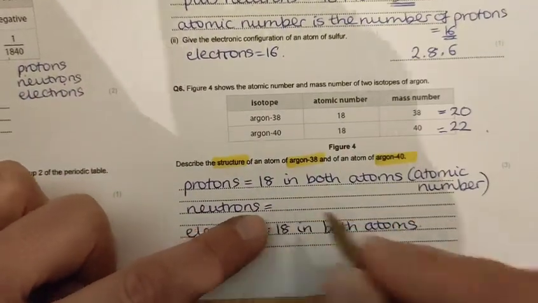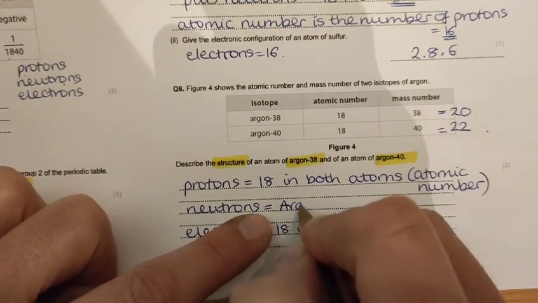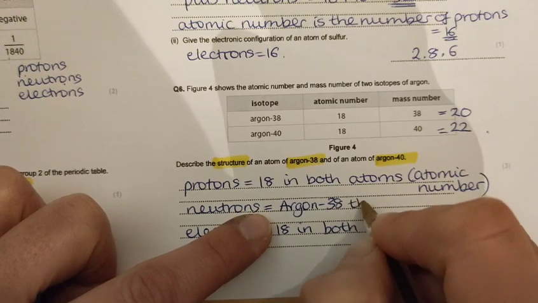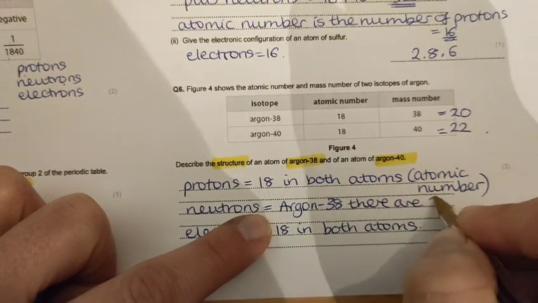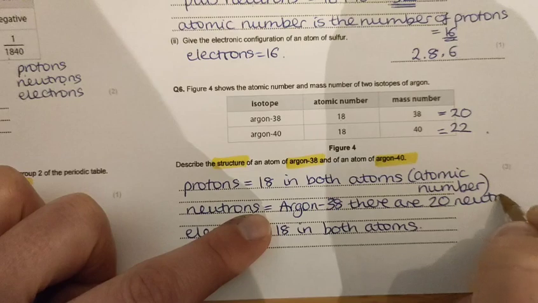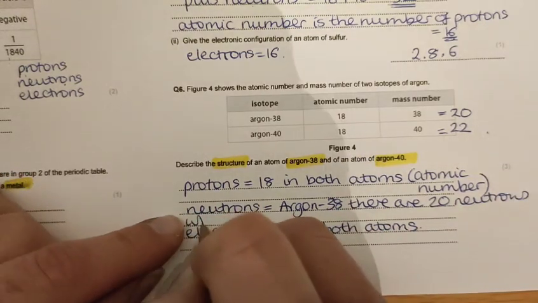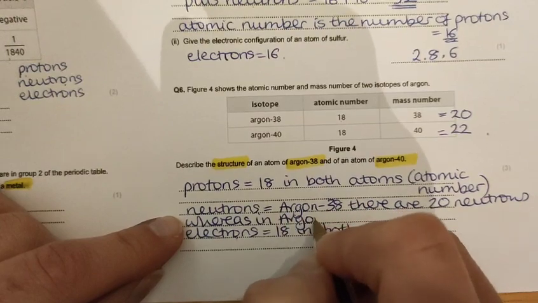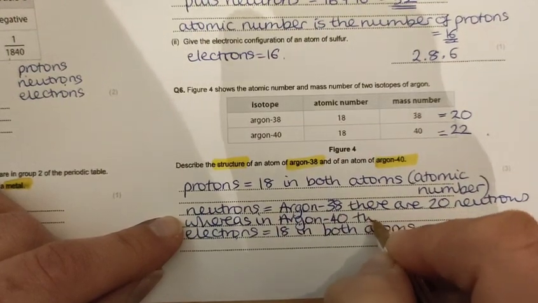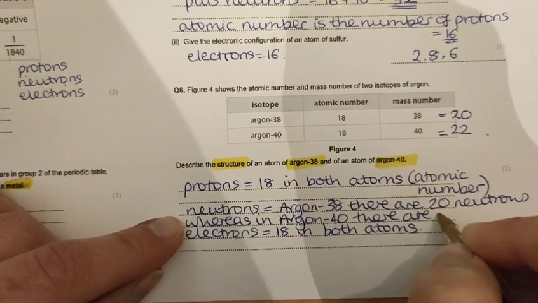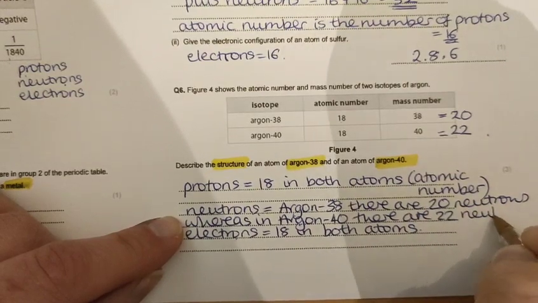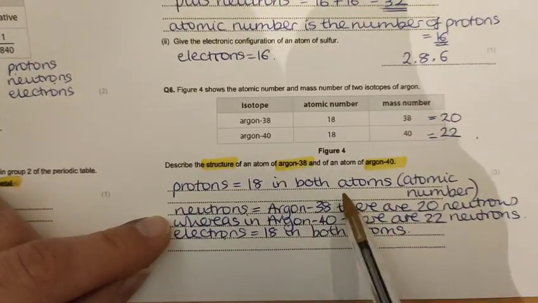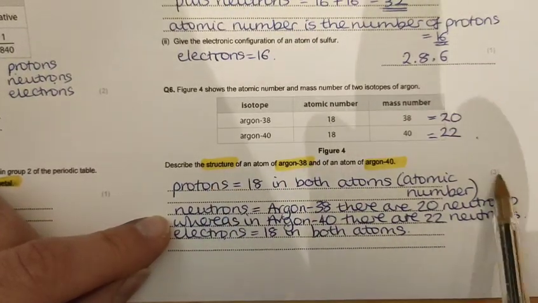So the neutrons in argon 38, there are 20 neutrons, whereas in argon 40 there are 22 neutrons. Okay, so I'm having a look. Let's glance back at the question, make sure we've answered it all. It's out of 3 marks.